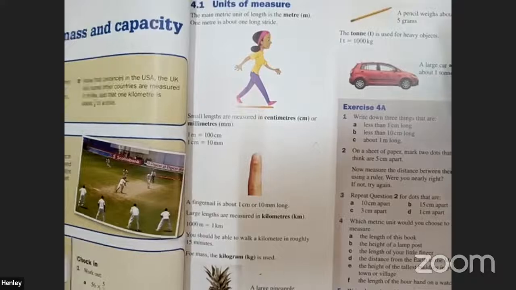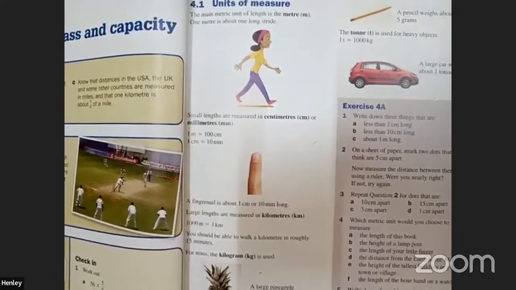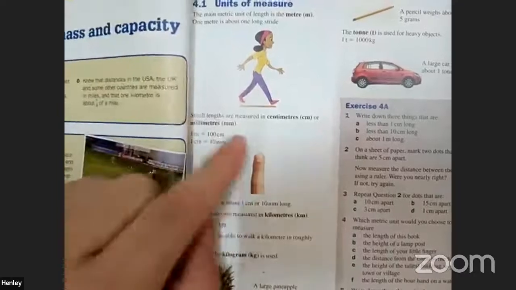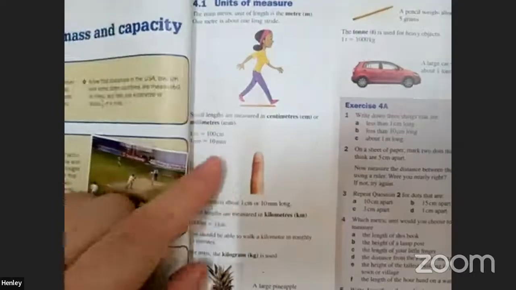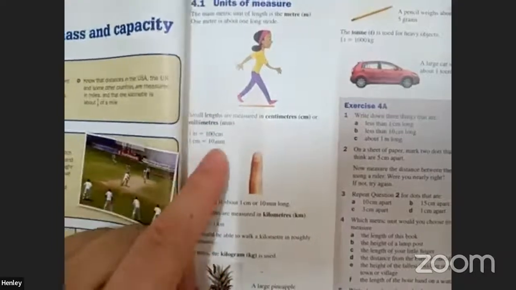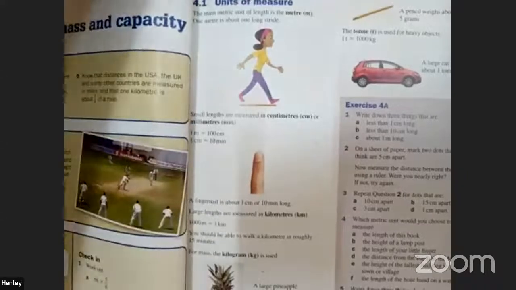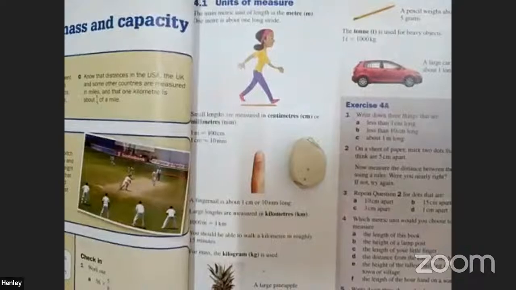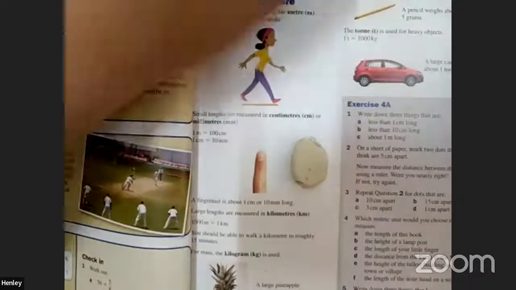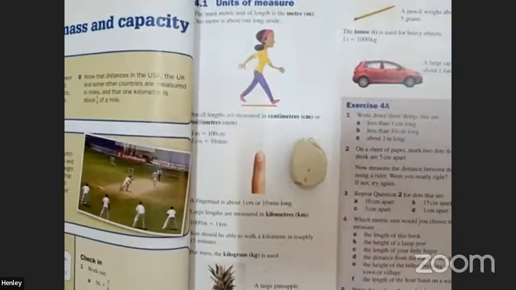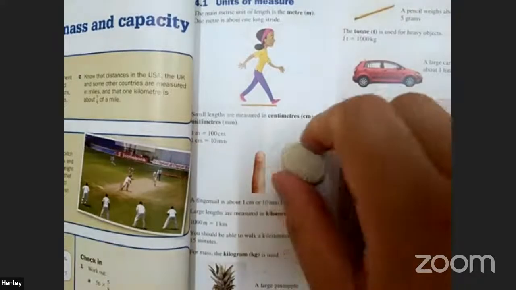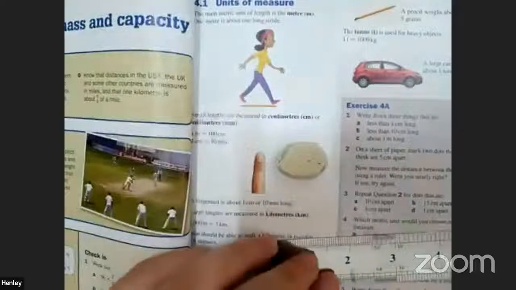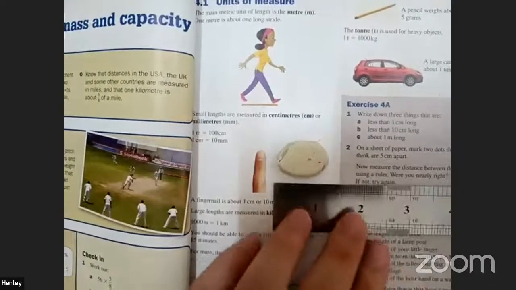Today we are learning about units of measure. For example, we have centimeter and millimeter. 1 centimeter is 10 millimeters. For example, if you want to measure this laser, which length unit do you want to use?